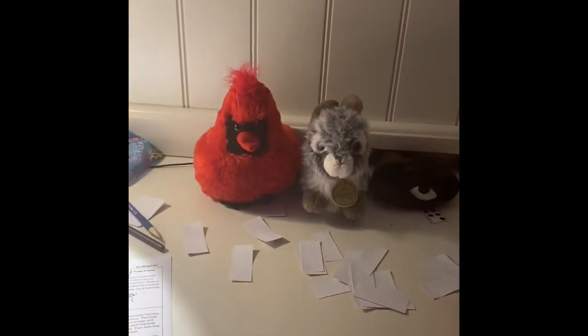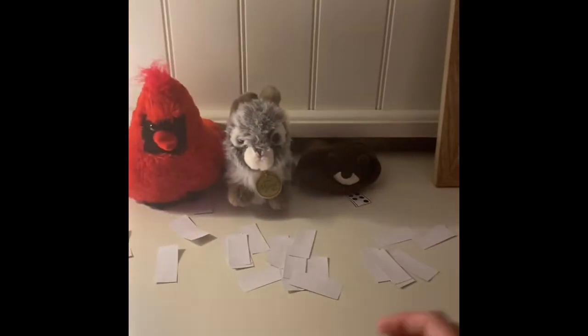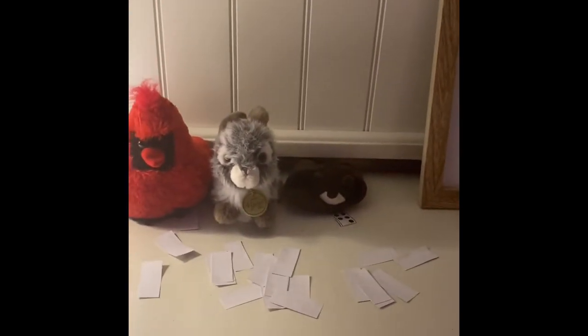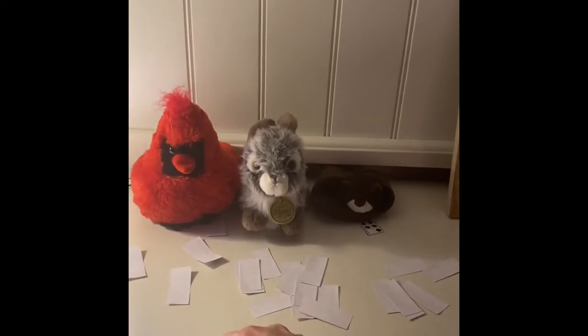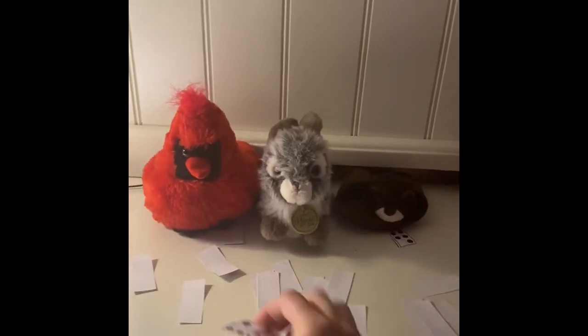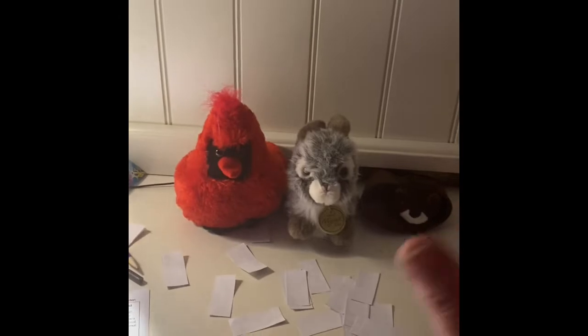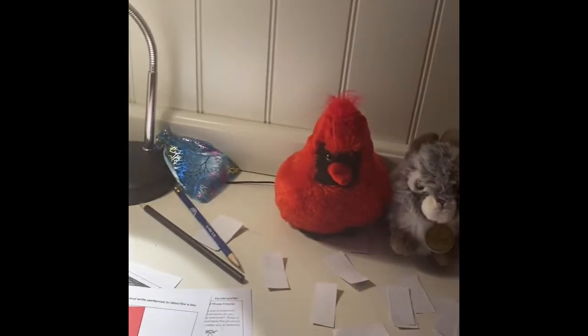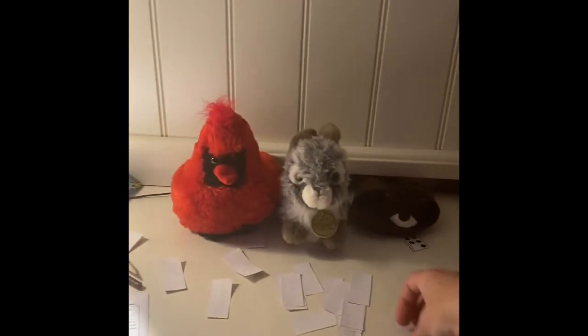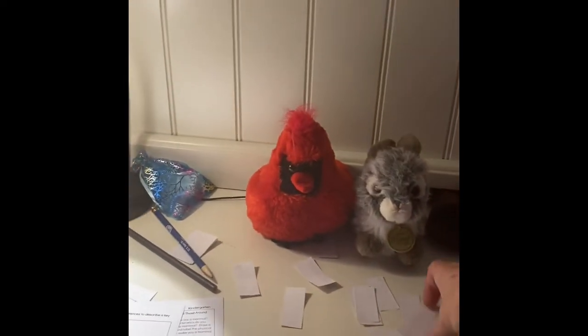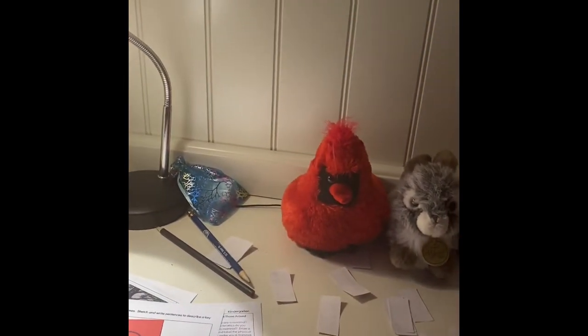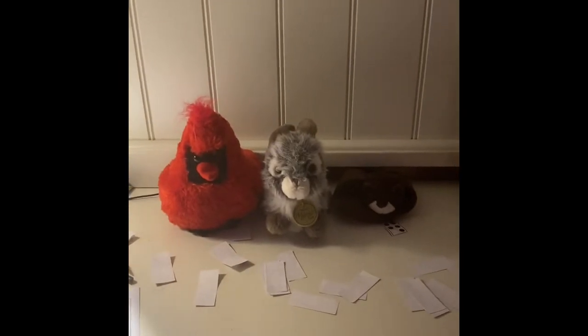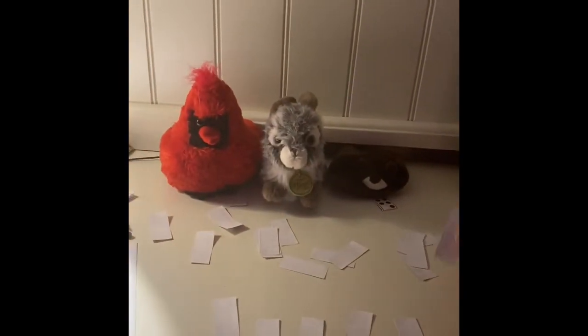Okay, now, if you've done that a couple times and you feel like you're ready for a challenge, you can pick 2 cards and add them together. So here I have 8 plus 1 is 9, and I could feed both cards to the stuffed animal. Another challenge is you could set these up kind of like a memory game, and you could flip over 2 cards, and it's only a match if they add up to 10.